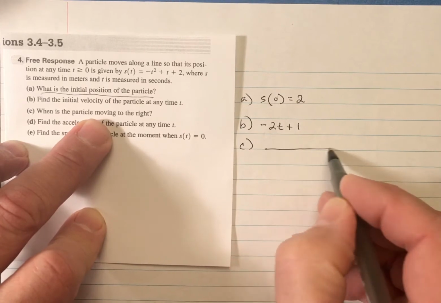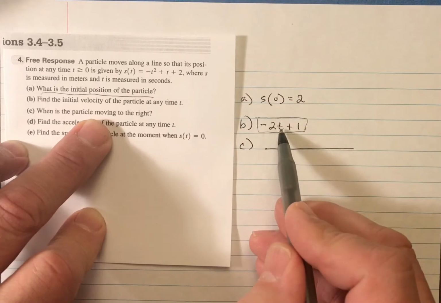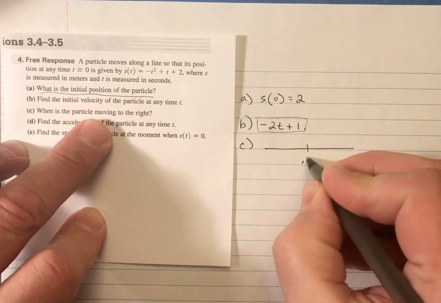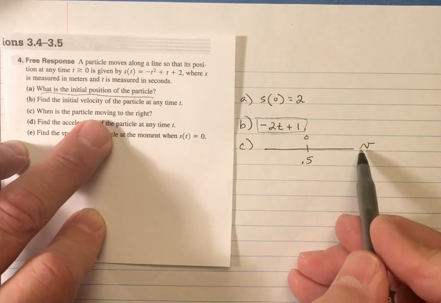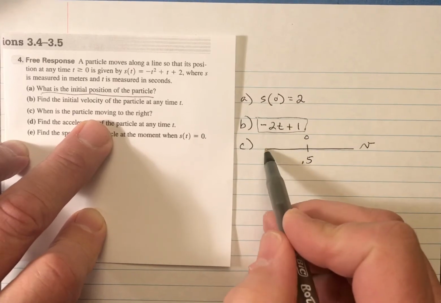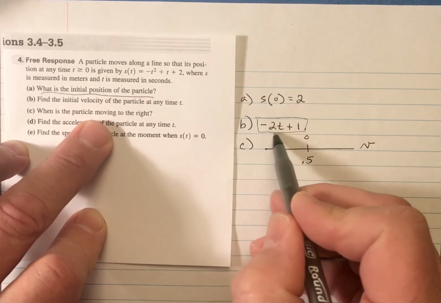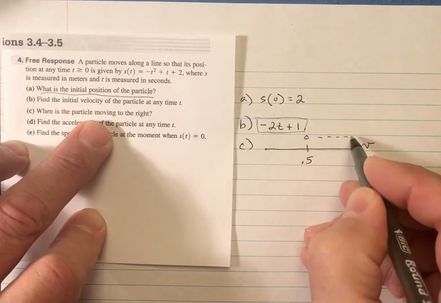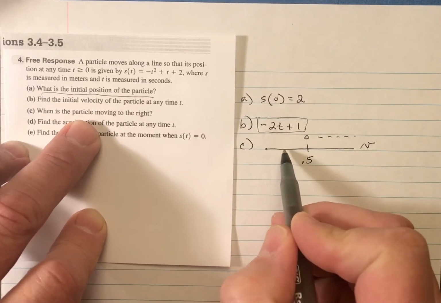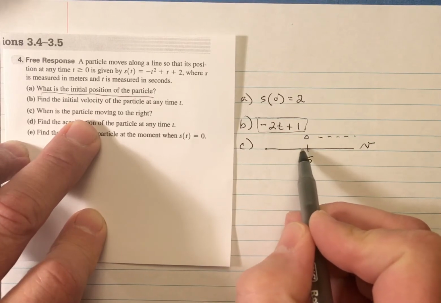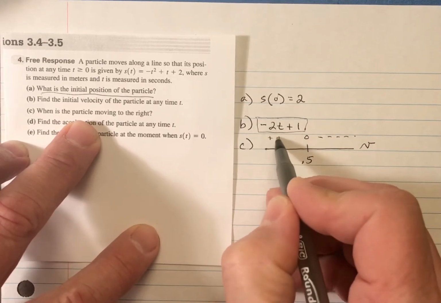Okay, so if I make a little chart like this, we know that this is going to be at t equals 0.5. At t equals 0.5, the velocity will be 0. So t equals 0.5. And then whenever t is greater than 0.5, the velocity will be negative. But when t is less than 0.5, then it's going to be positive.